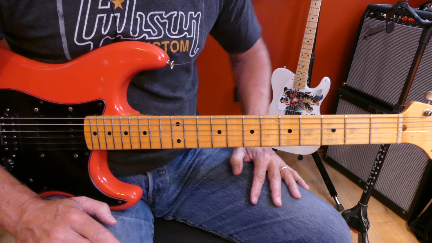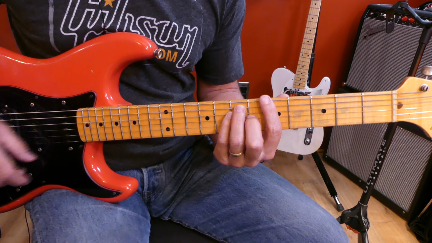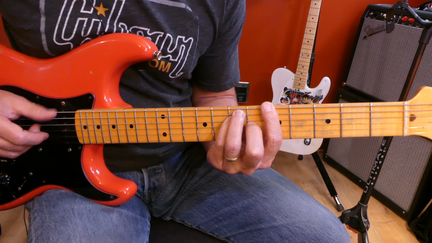The first chord progression that I'm going to show you is a very, very familiar one. It goes like this.